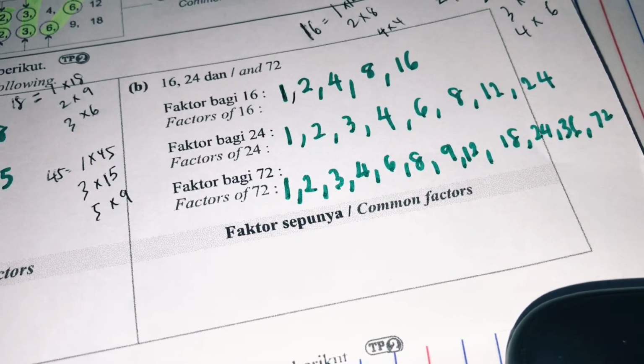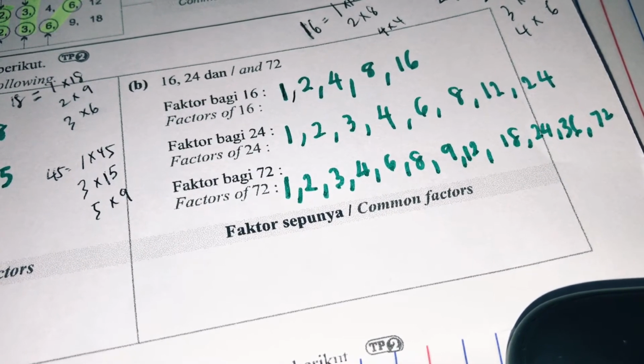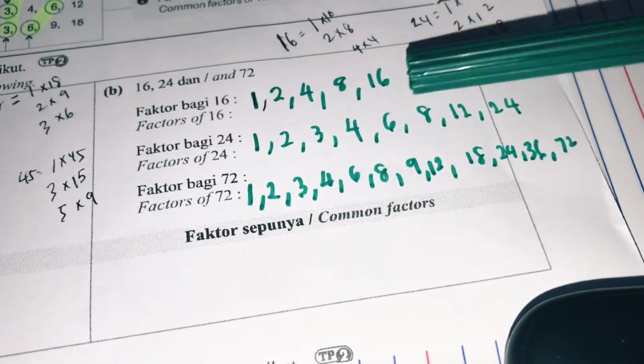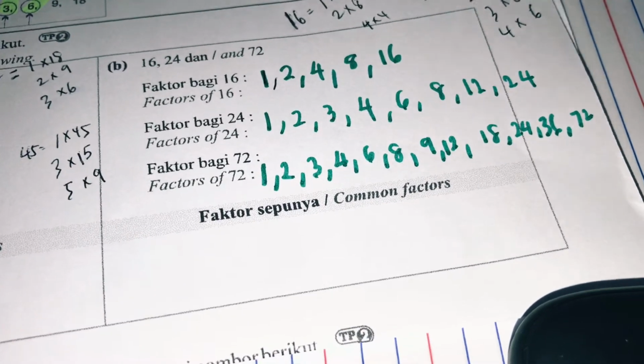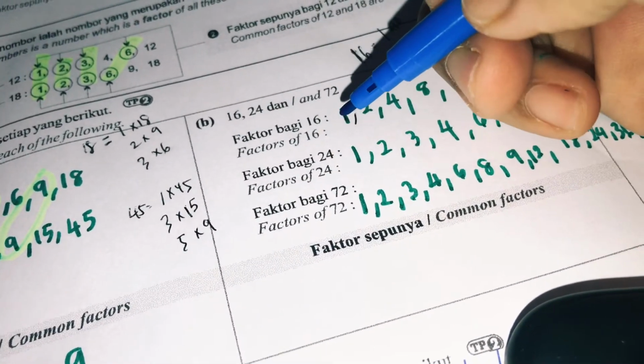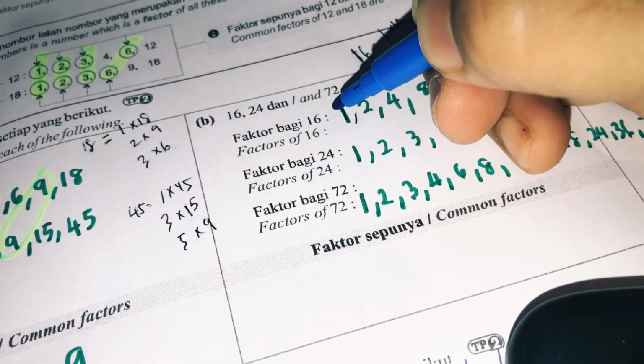Okay, so that lists all the factors of 72. The greater the number, the more factors. After you list all the factors, now you have to find the common factors. If there are 3 numbers, that means you have to find the common factors of 3 numbers.